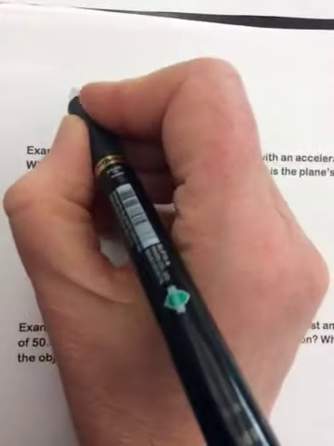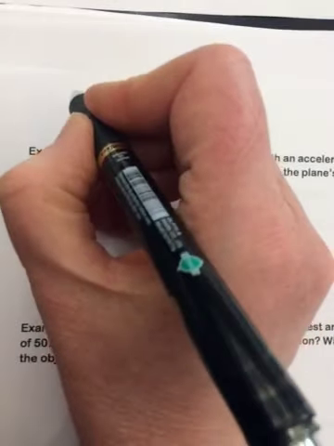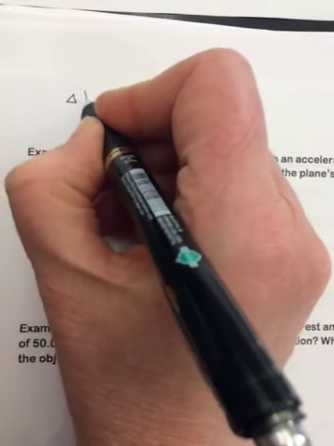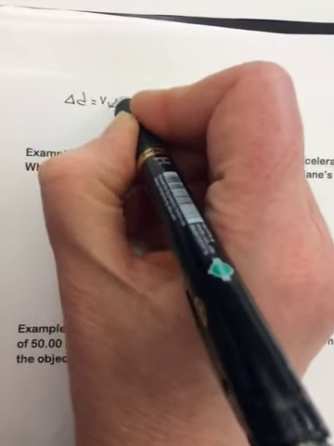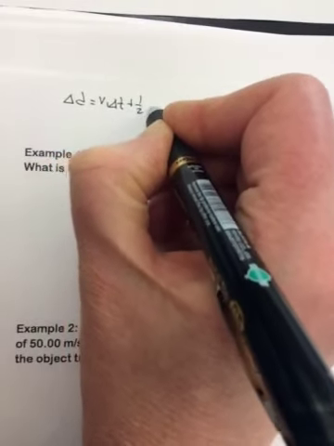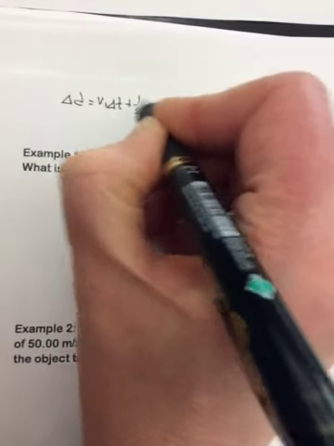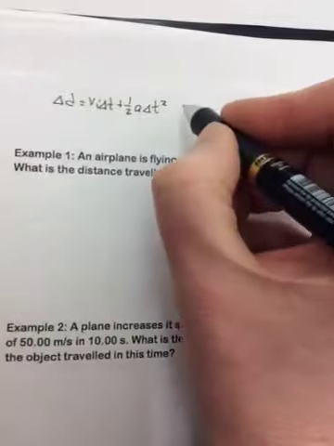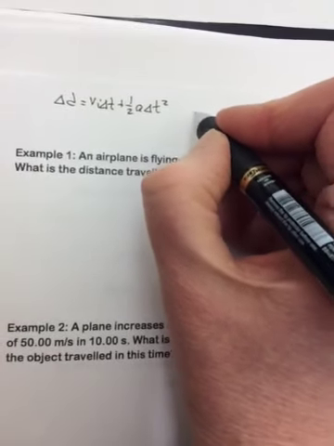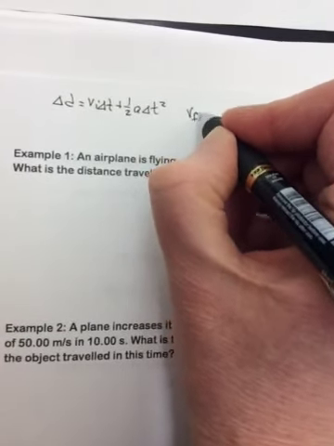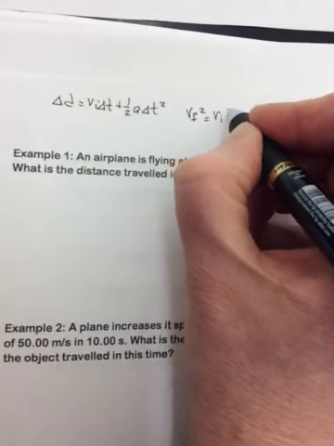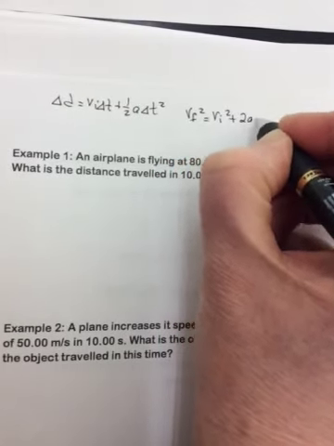Okay, so just up here I'm going to write what are the equations we can now use. So delta D is equal to VI delta T plus 1/2 A delta T squared. And every time you write it down, I want you to say it out loud because that'll cement it in your memory, okay? And VF squared is equal to VI squared plus 2A delta D.